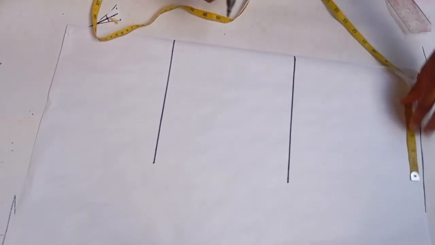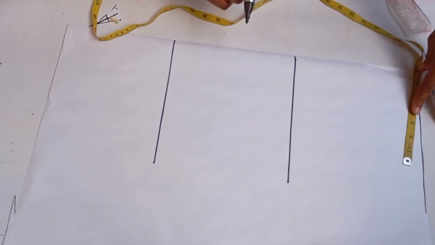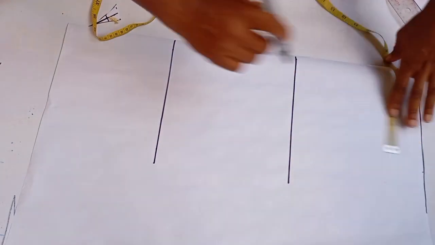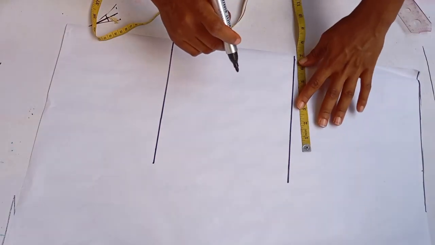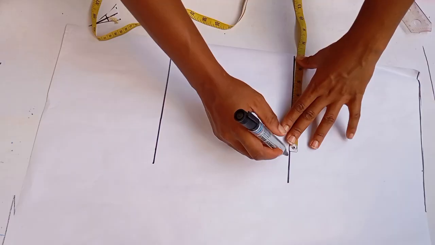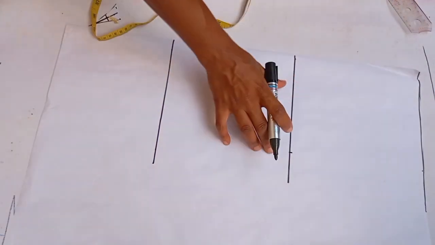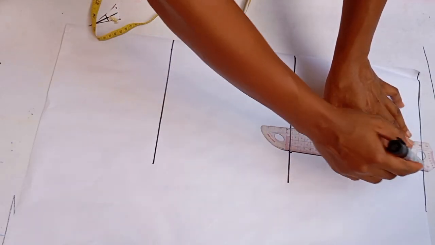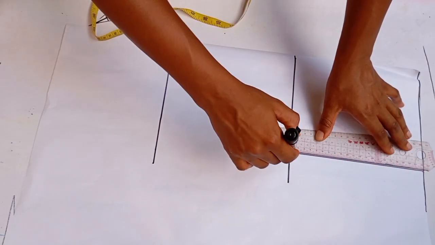What I'm going to do now is divide my shoulder by 2. When divided by 2, I have about 7 inches because I'm working with a shoulder of 14 inches. So I have 7 inches, and on my chest line I recorded 7 inches. So I'm going to go ahead and square a line across.